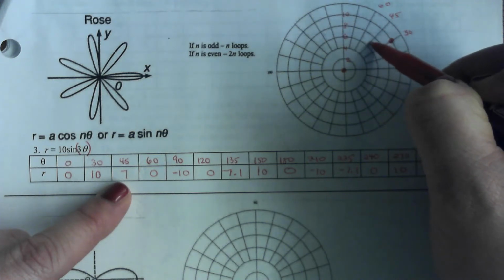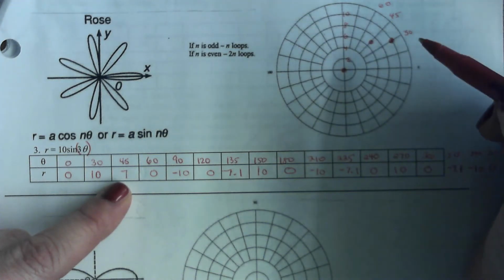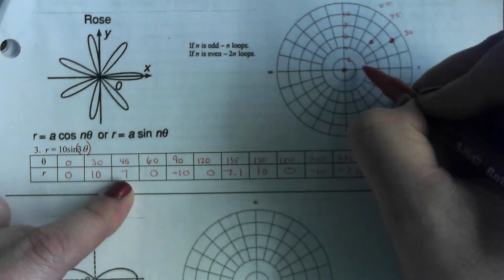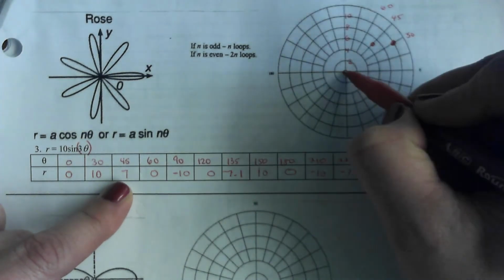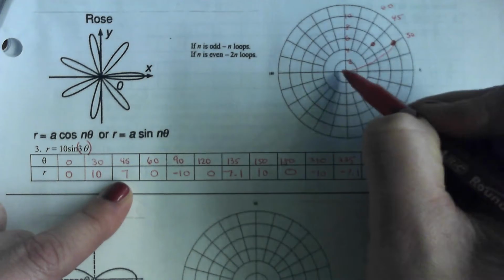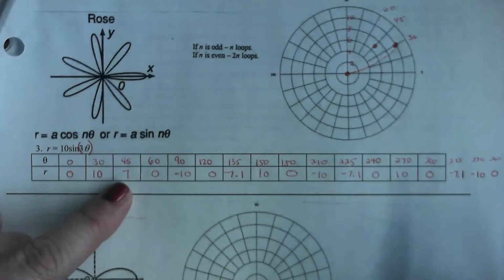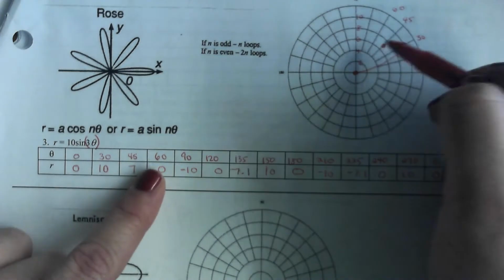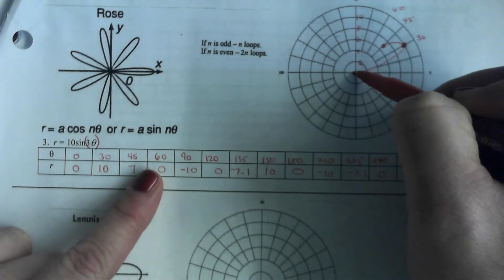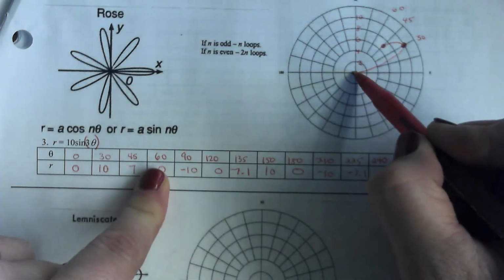So 7 would be halfway in between those two. And again, make sure you're connecting these in the order that you plot them. So this is going to circulate out to that further point, and then it starts wrapping back in until you get to 60, 0. Now you're back to the origin.